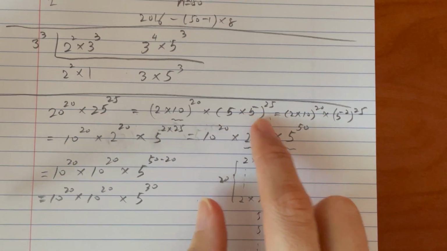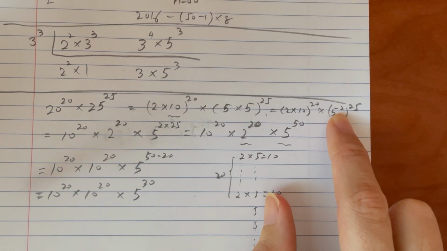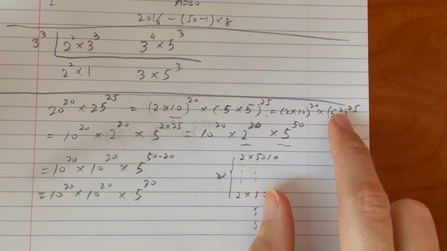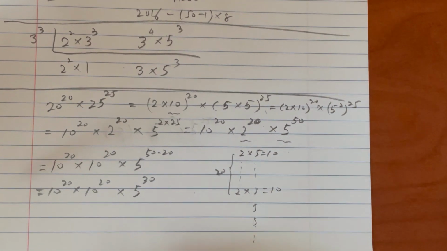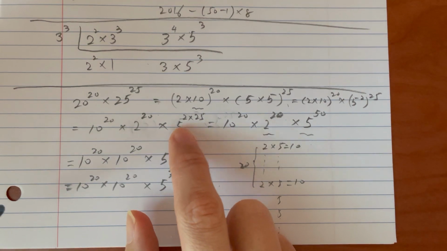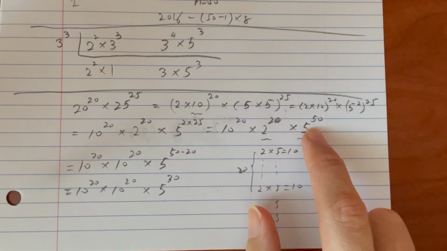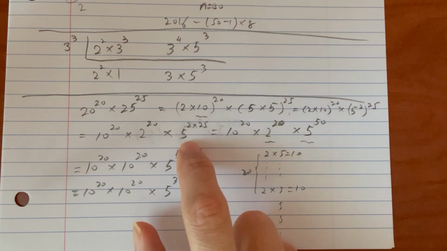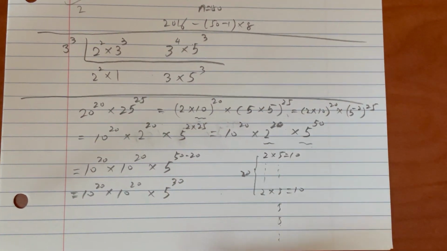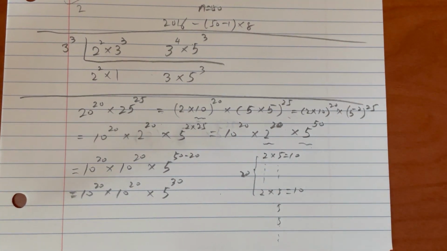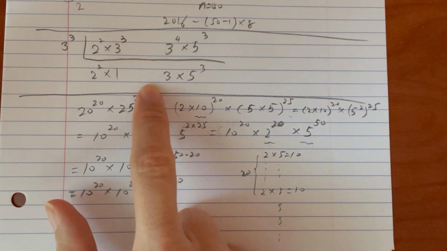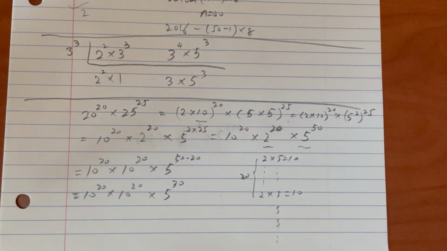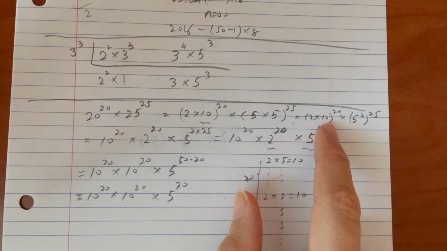So 5 times 5 is equal to 5 to the power 2, and then to the power 25. So that becomes 5 to the power 2 times 25, which becomes 5 to the power 50. So we can write this number as a factor of 5 to the power 50.